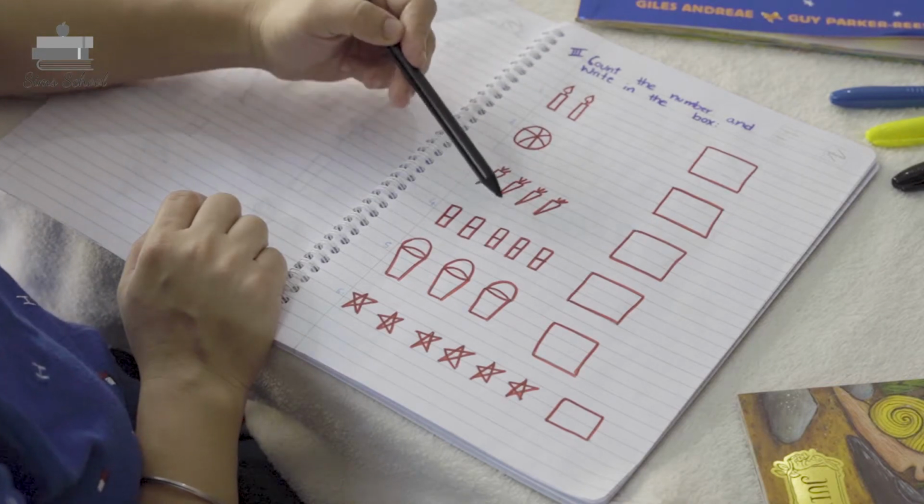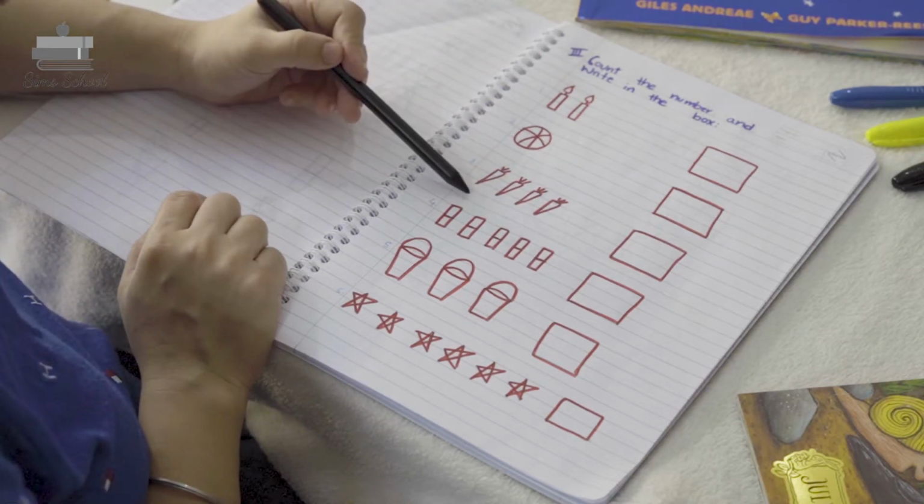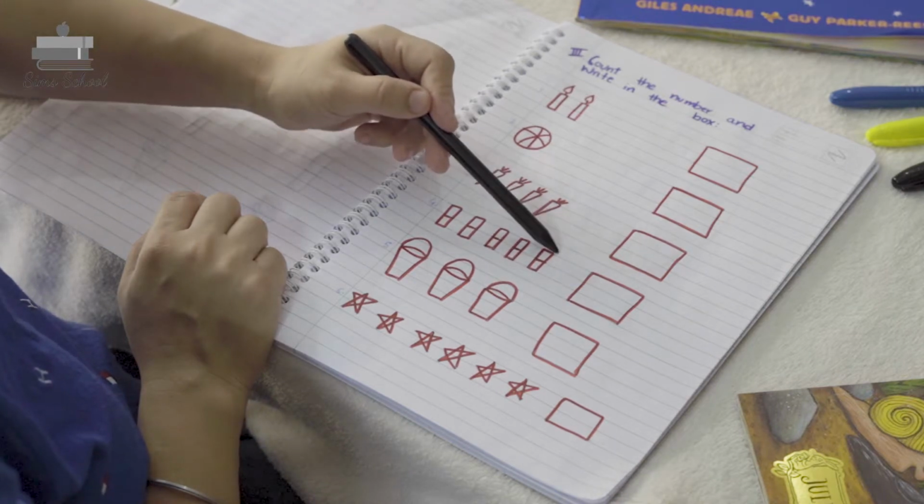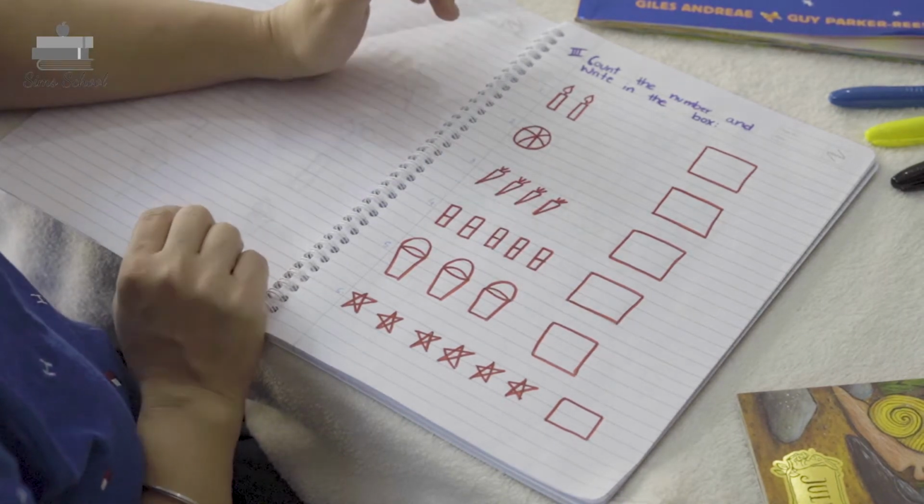Make sure the child is counting. To help the child, you can also tell them to write the number on top of these objects, so that it's easier for them to think.